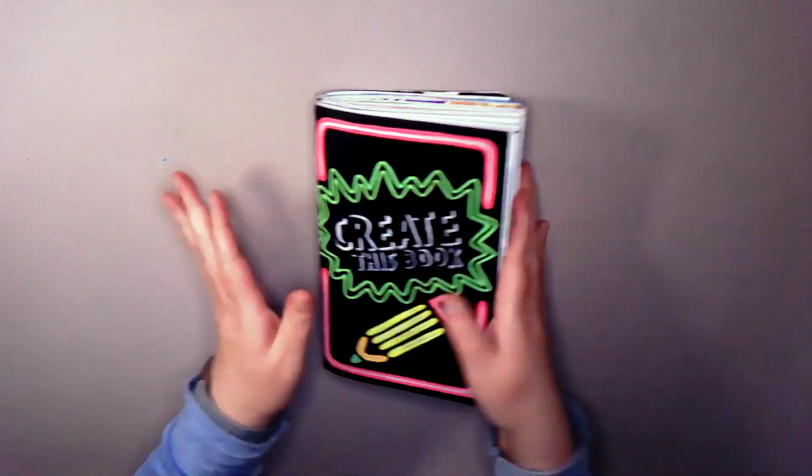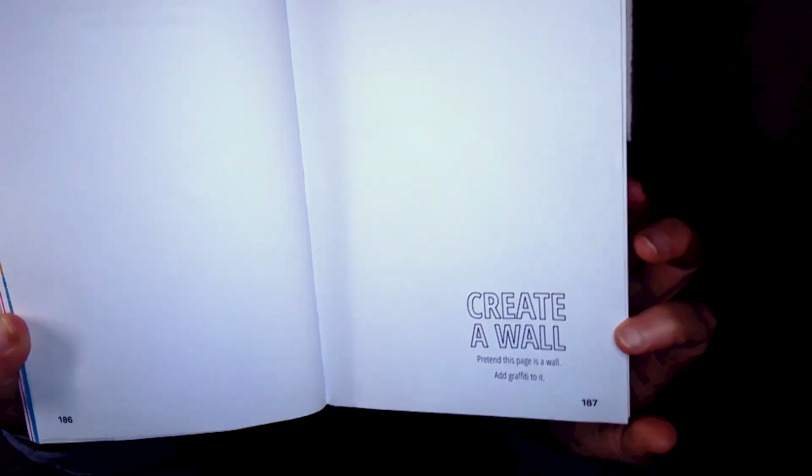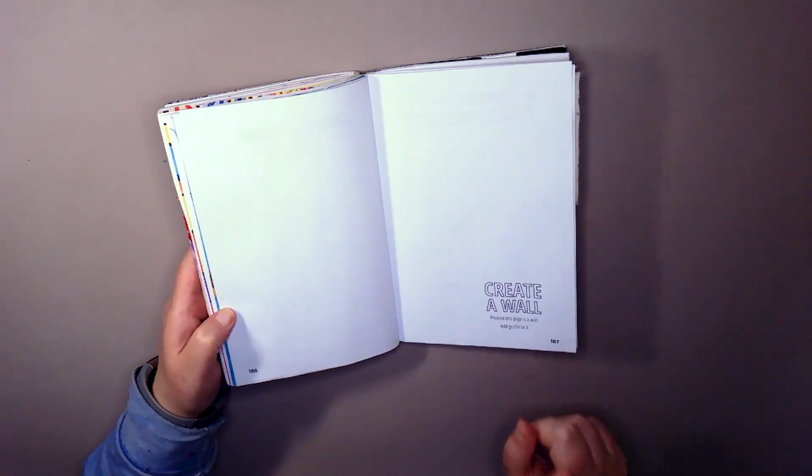Create this book. Hello, welcome. Today we are kicking it off with Create a Wall. Pretend this page is a wall, add graffiti to it.